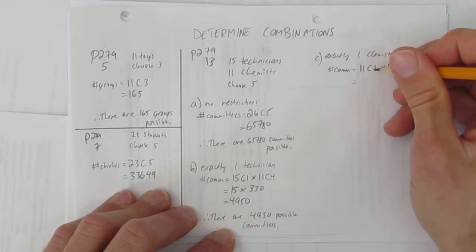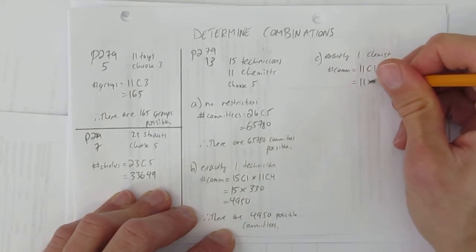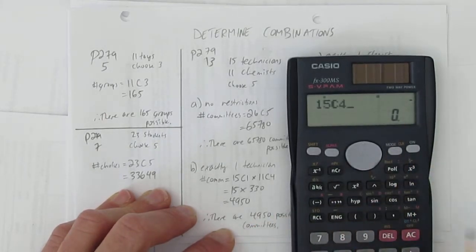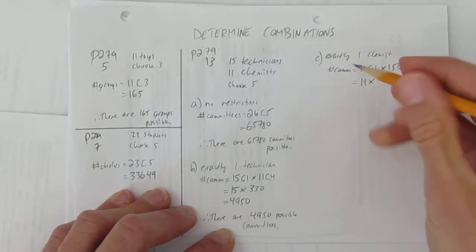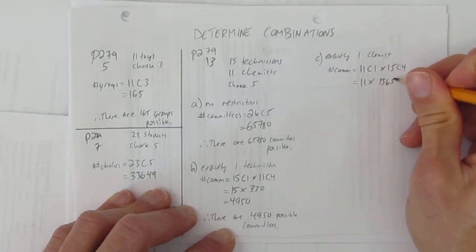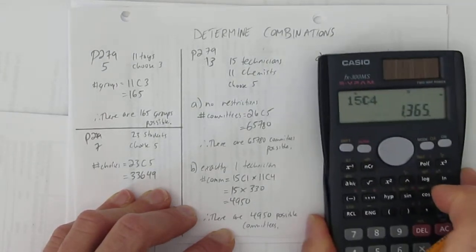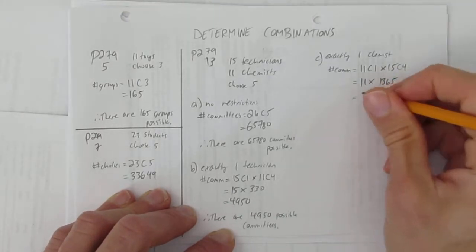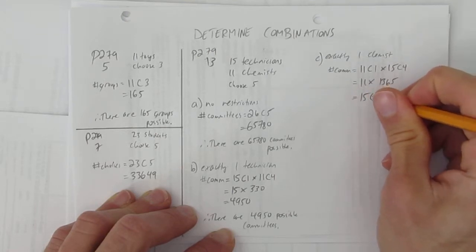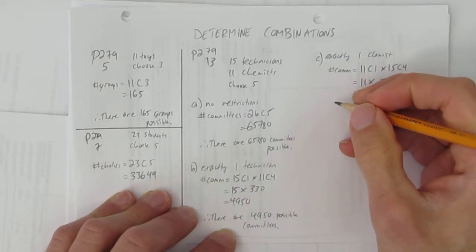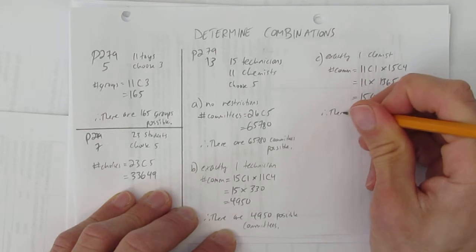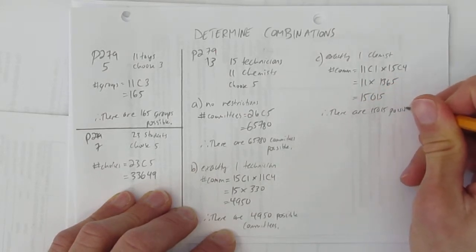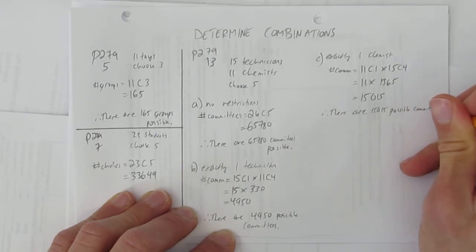And I already know, because I just explained, 11 choose 1 is just going to be 11 times, what's 15 choose 4? 1,365. So what's 1,365 times 11? 15,015. Therefore, there are 15,015 possible committees in this scenario.